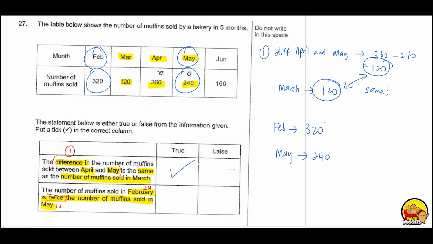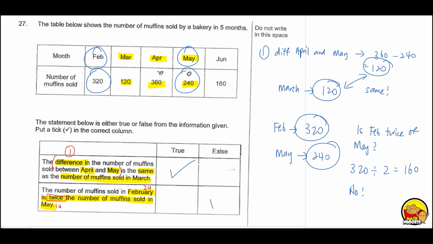Is February twice of May? In order to prove it, we take 320, we divide by 2, we get 160. So no, February is not twice of May. Second statement is false.